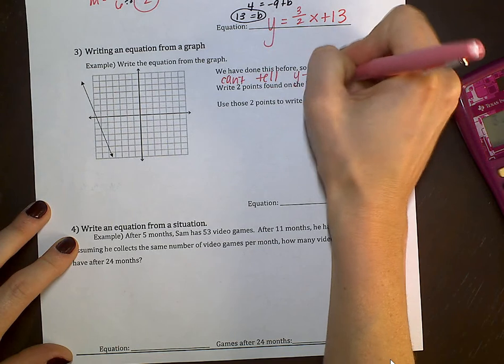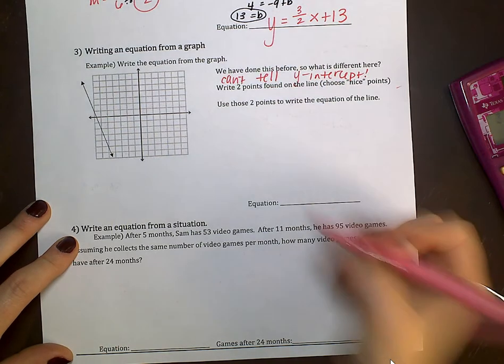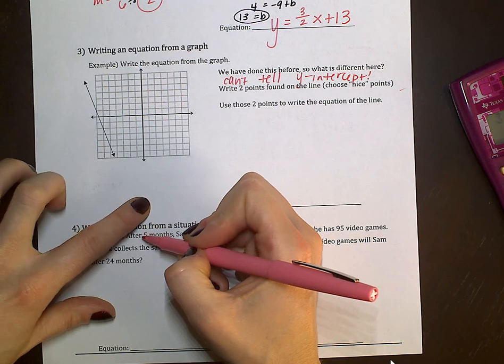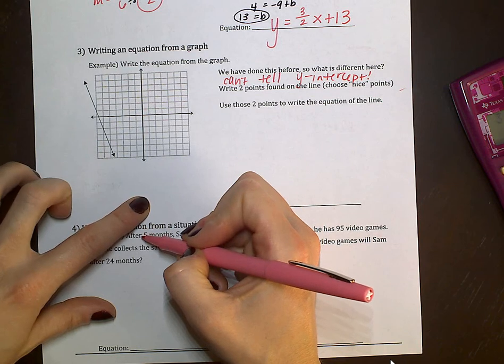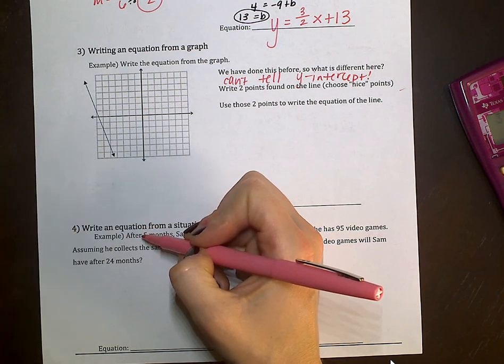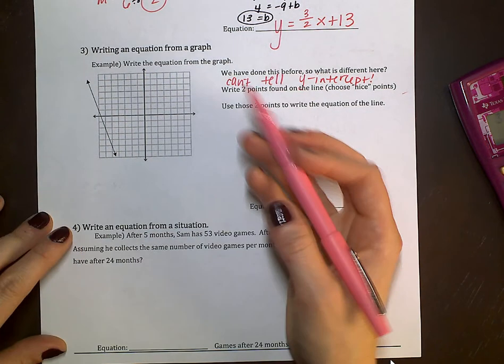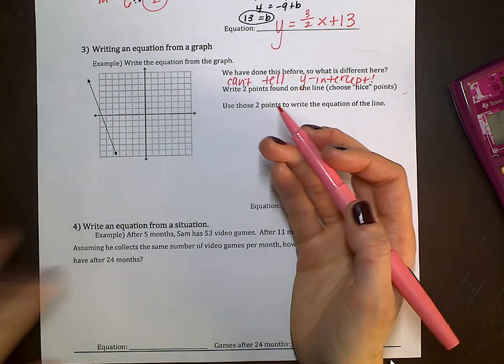Because it's not crossing on my picture here. Yeah, I could extend the line, but I would be estimating, so I can't do that. Obviously, I can work it out by counting the slope, but I can also just use the method that I've been doing on the first 2 examples.